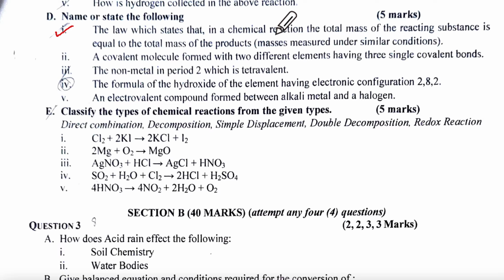What is the law which states that in a chemical reaction, total mass of reacting substances is equal to, is it called law of conservation of matter? Law of conservation of mass. A covalent molecule is formed with two different elements having three single covalent bonds.